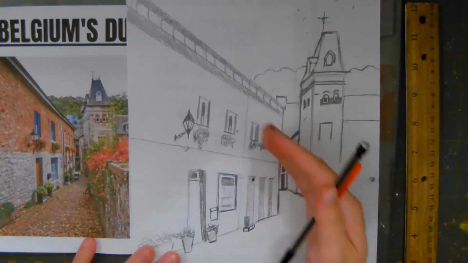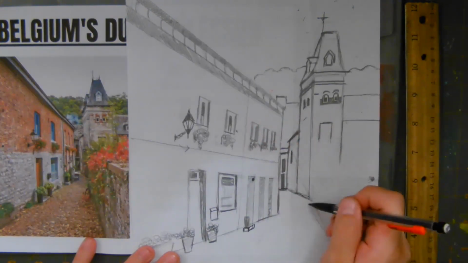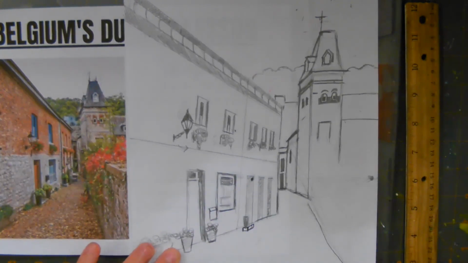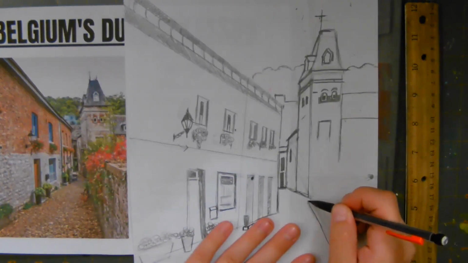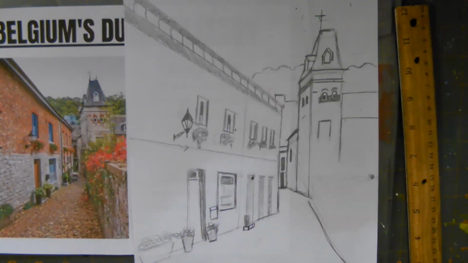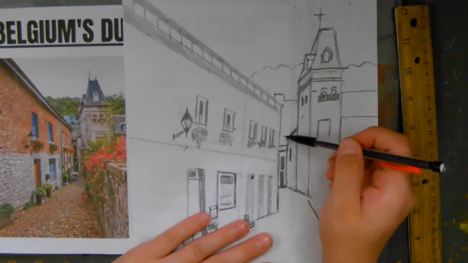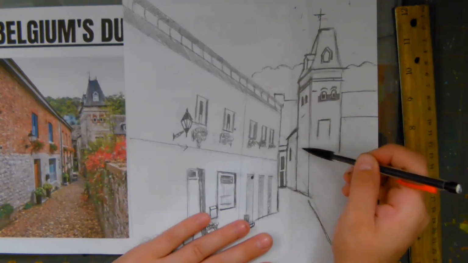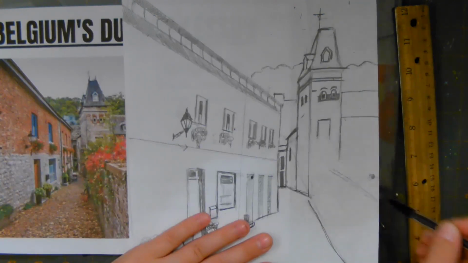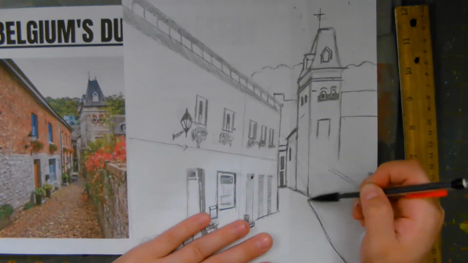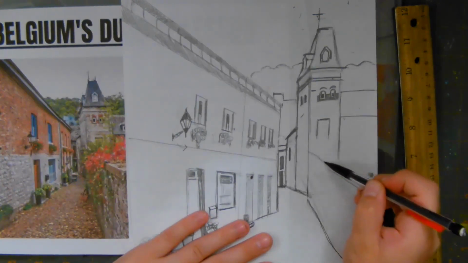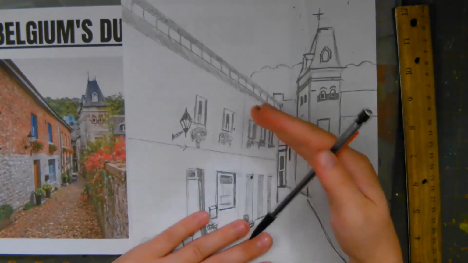Now, right now, I am trying to figure out where I am going to be putting the vanishing line for my sidewalk or my alleyway here. So that is what I'm doing right now. And it looks like the vanishing point is somewhere near my middle building here in the alleyway. So bear with me here. I'm getting the top and the bottom.